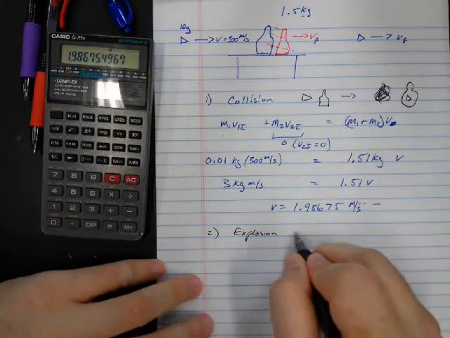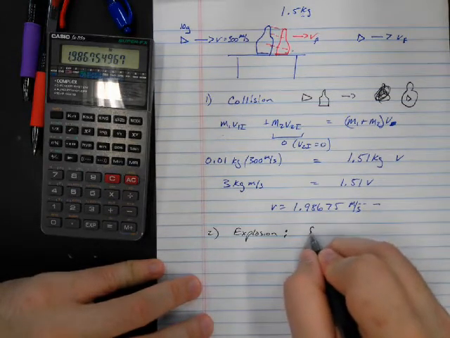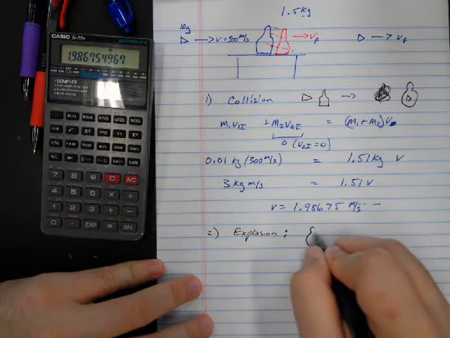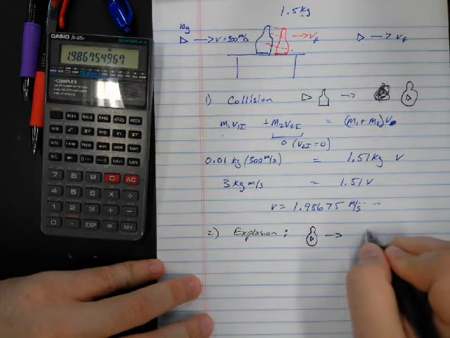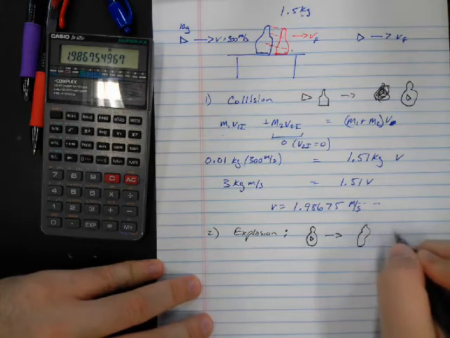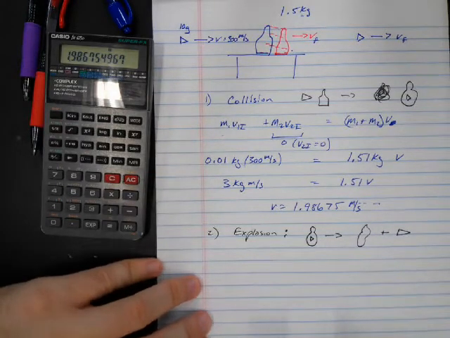So now our explosion is going to be the bowling pin with the projectile turning into the lump of stuff plus the projectile leaving, right?